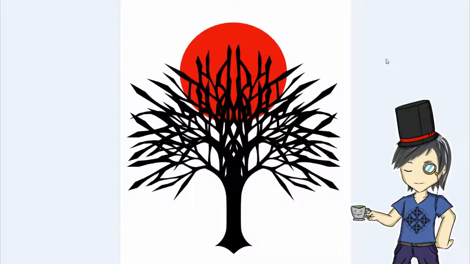But this one, again, is very different from the last two. It's not a logo. It's not an alien type shape. It's just a very simple idea of a tree with a moon behind it. I should put this one on a shirt. I don't think I've done that for this one.